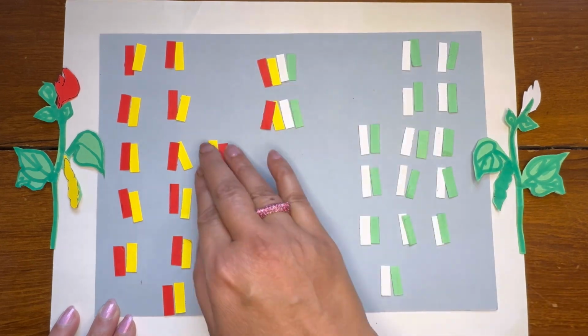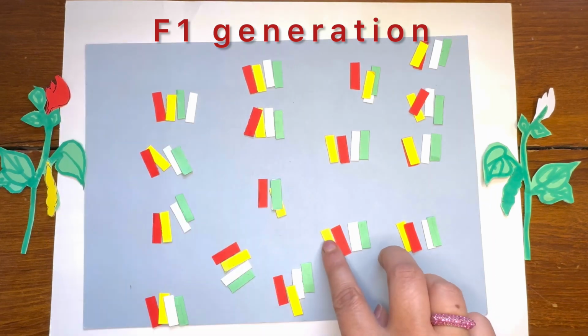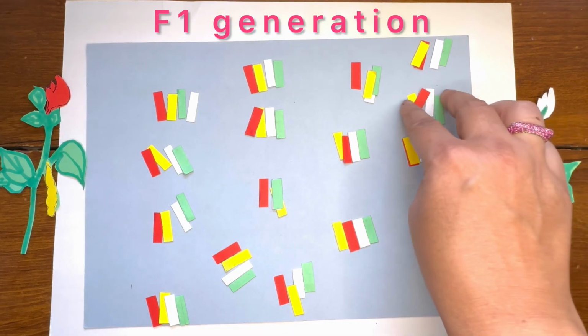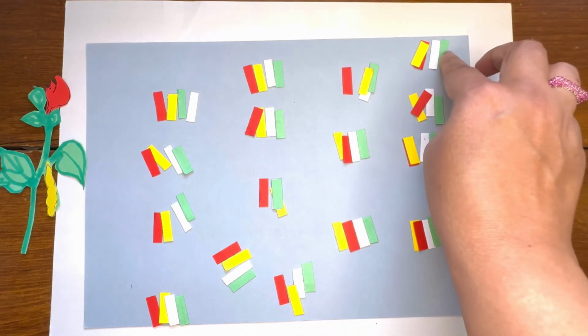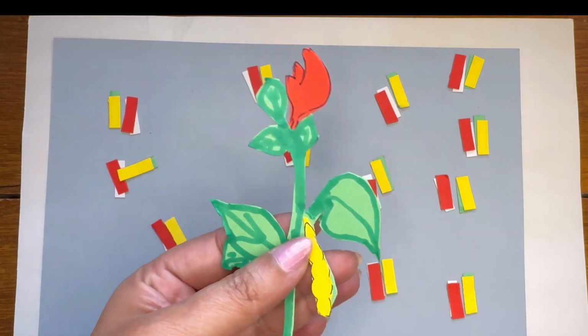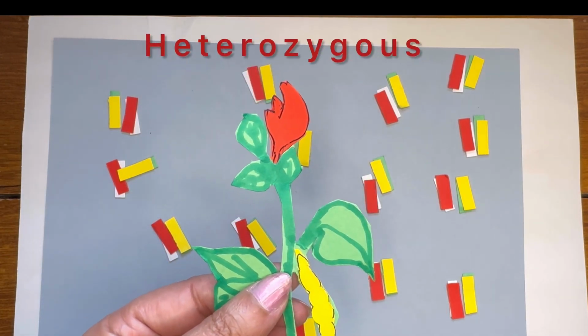The gametes from both the parents fuse to form the F1 generation. Here you can see 16 progenies in F1 generation. The genotype of all the 16 progenies are alike. The F1 individual is different from its homozygous parental plant. It is heterozygous in nature.